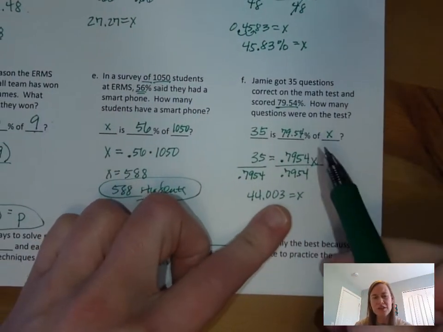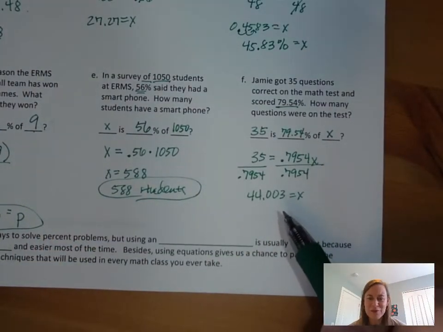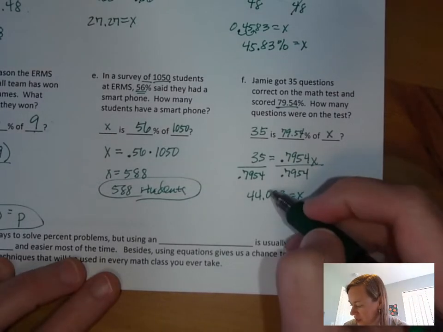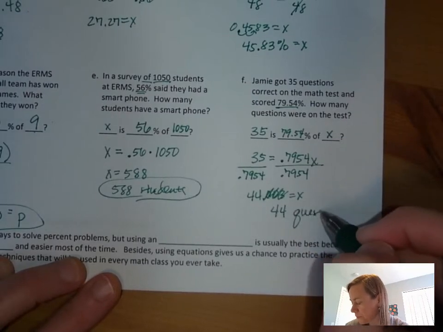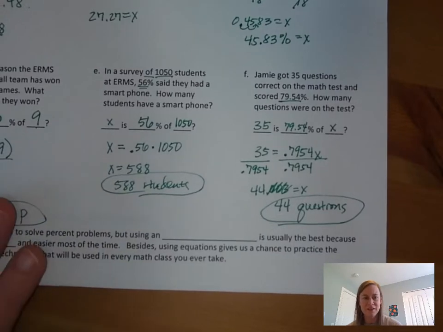Now let's look at it. It says how many questions were on the test, and we're supposed to round to the nearest hundredth. So really, you can't have 3,000th of a question, right? It's just going to be a whole question. So let's just round it to 44 questions. Okay, and that's how you do that one.